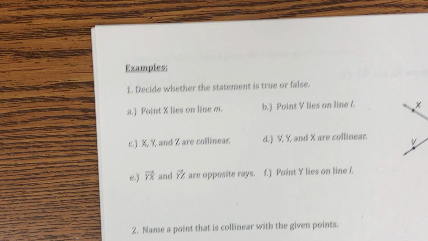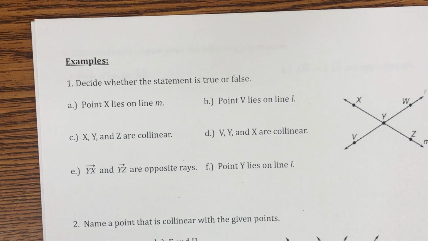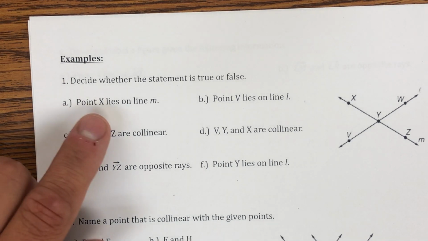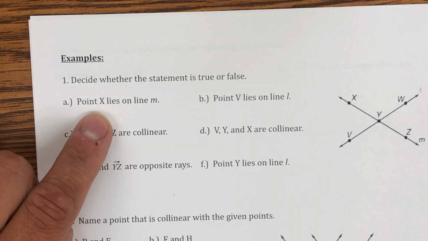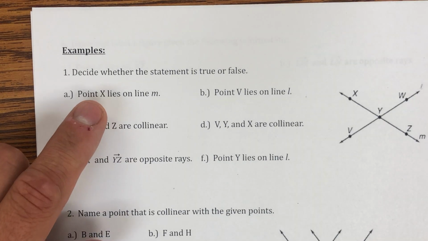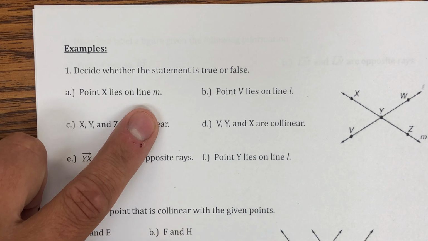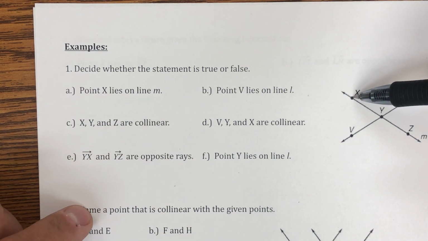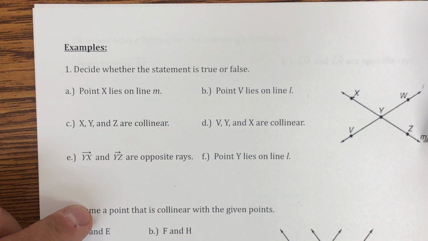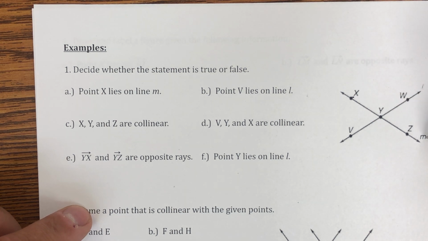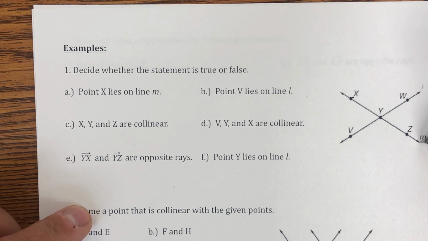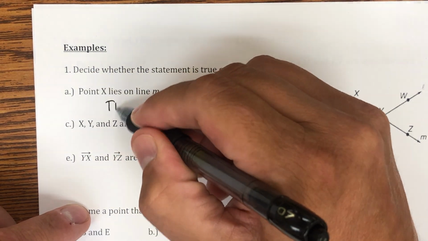So some example problems, starting off with the first one. True or false? Point X lies on line M. So when I read these problems, the first thing I want to do is ask, what's it asking me? It's asking is point X on line M. So I'm going to locate point X. Is it on line M? Well, M's here. That indicates that it's this line. It's by the arrow. M is not a point. It's the name of the line. This is true.